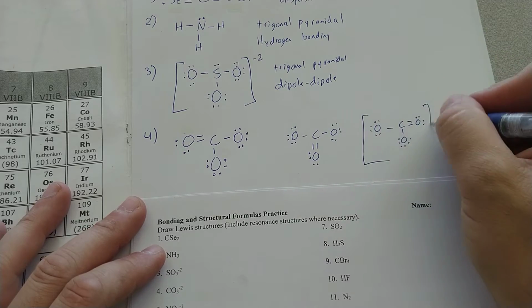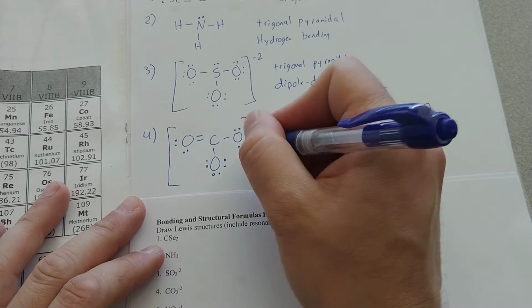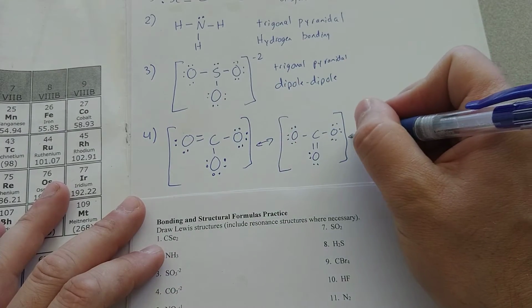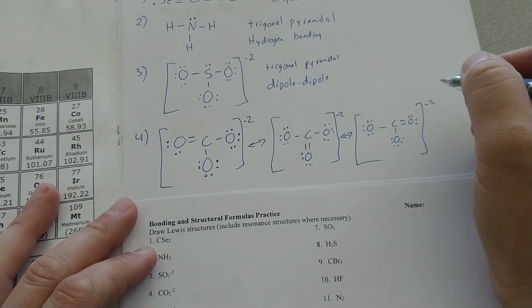We need to put these in square brackets with arrows in between them, and we need to put the -2 charge on there.